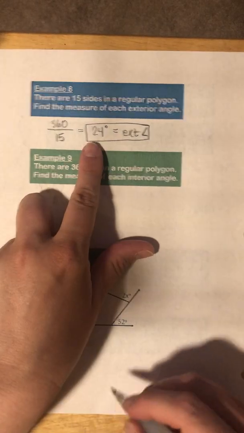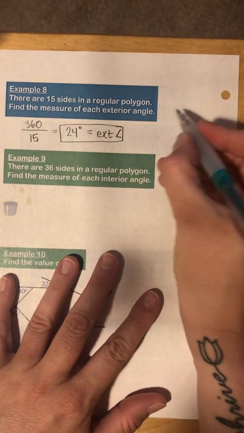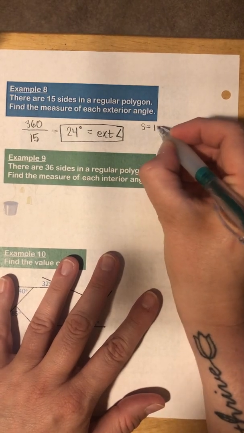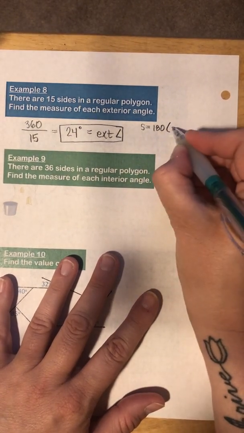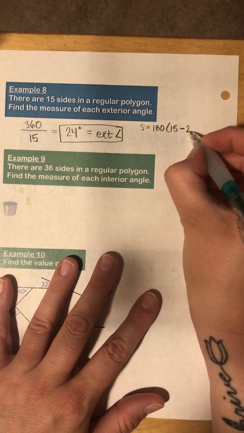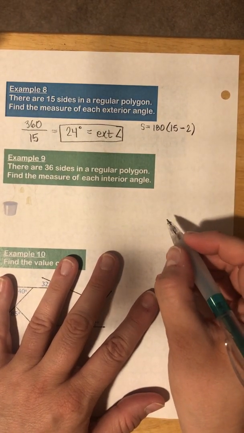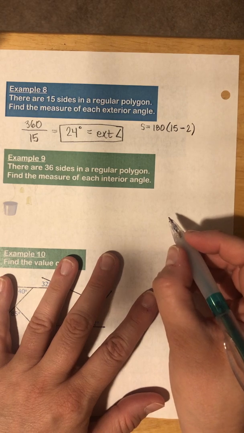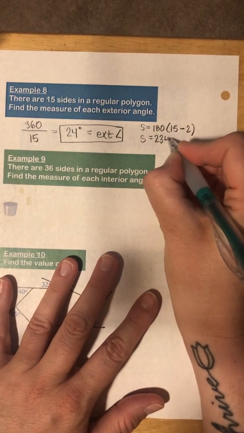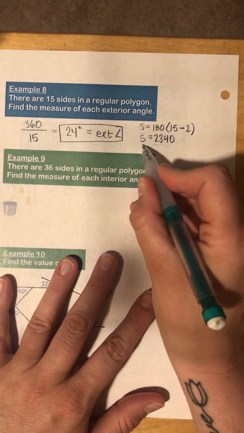Now, if you don't think to do it this way, I do want to show you that you could do it another way. We could go back to this formula of S equals 180 times (N minus 2), where N is 15. 15 minus 2 is 13, and 13 times 180 is 2,340. Now remember what the S means.